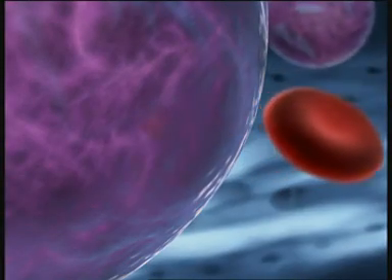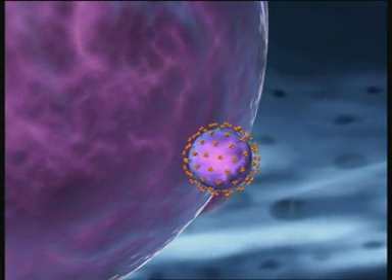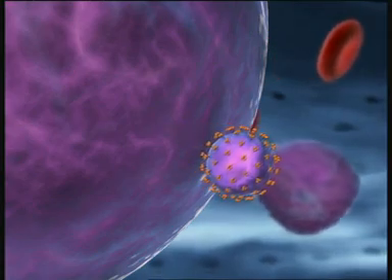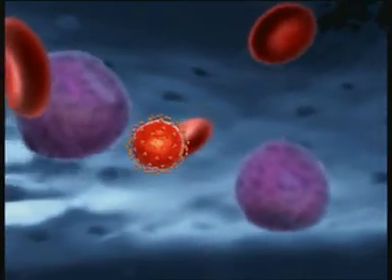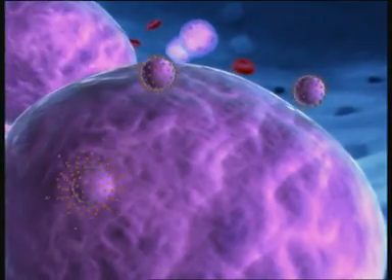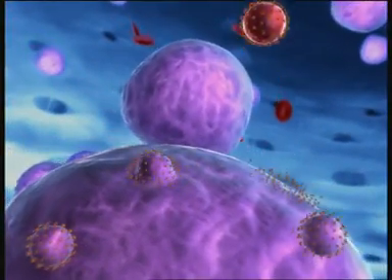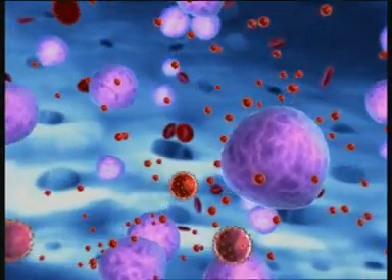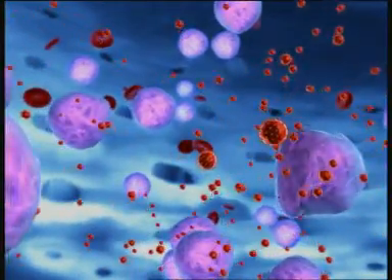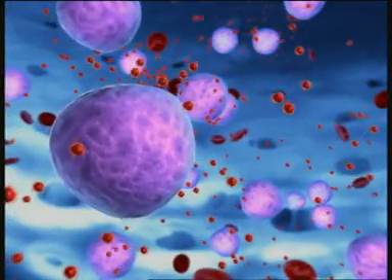This immature viral particle leaves the cell, acquiring a new envelope of host and viral proteins. The virus matures and becomes ready to infect other cells. HIV replicates billions of times per day, destroying the host's immune cells and eventually causing disease progression. Drugs which interfere with the key steps of viral replication can stop this fatal process.